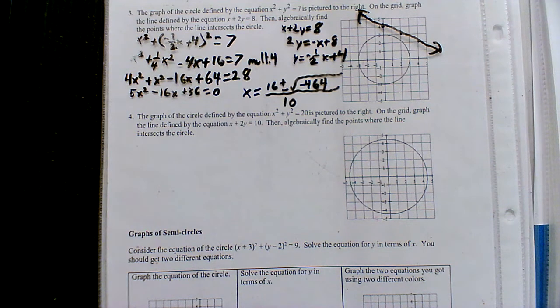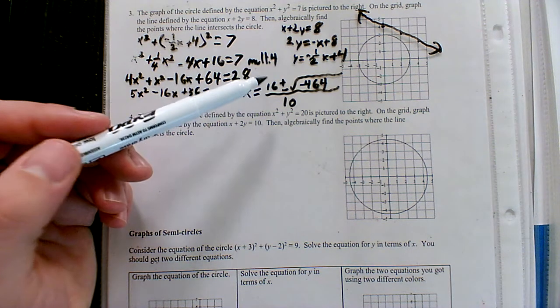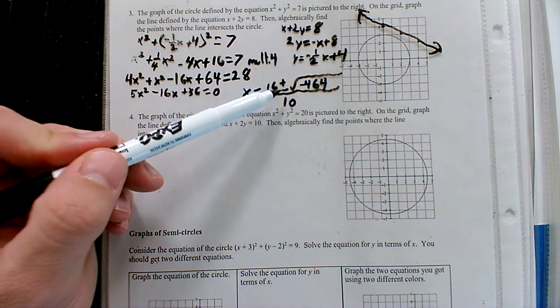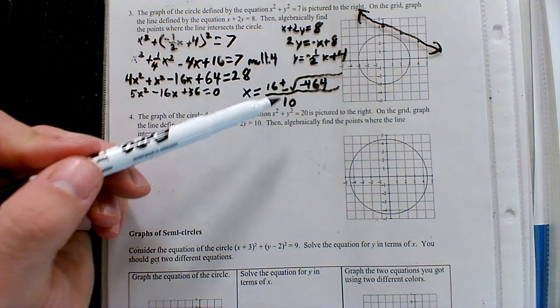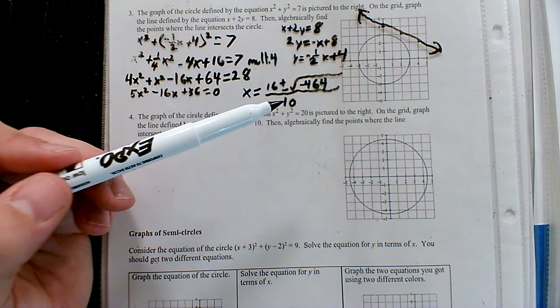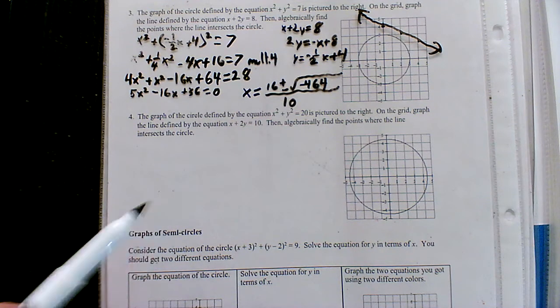Any other clarifications, or are we okay for the next one? So at this point, does it ever touch the circle? No, and they're asking for the points of the circle. So we found that the two x's are imaginary. Do we need to find the y's? No, because there is no point that it actually touches the circle. Okay? All right, let's go to the next one.